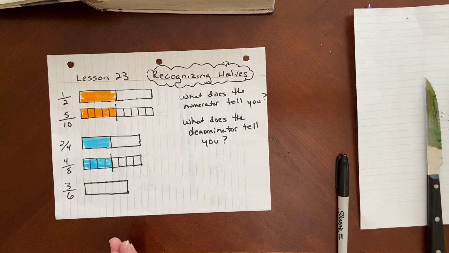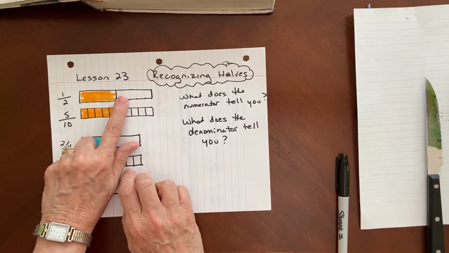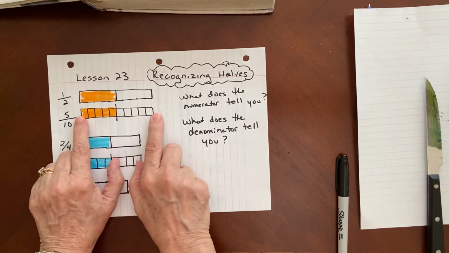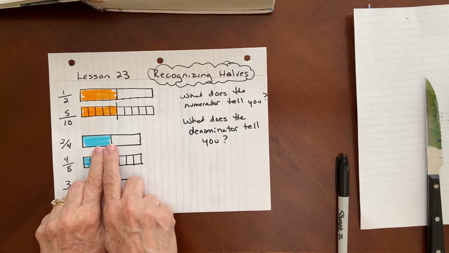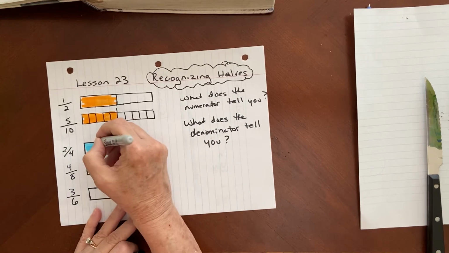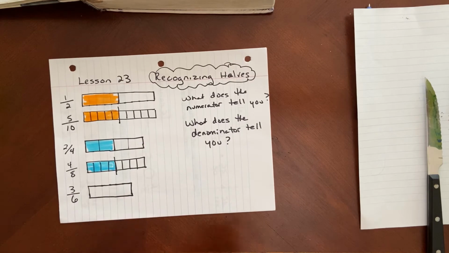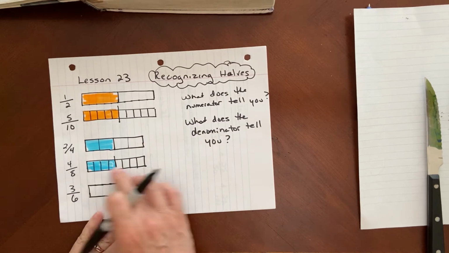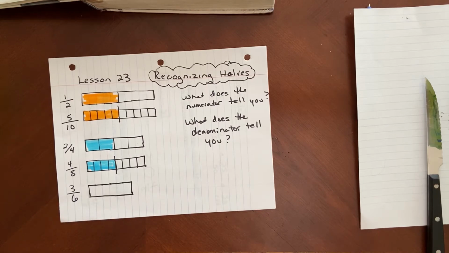You can have 2 pieces and you can take one of them, that would be a half. You can have 10 pieces and you can take 5 of them, that would be a half. You can have 4 pieces and take 2 of them, that would be a half. You could have 8 pieces and take 4 of them, that would be a half. So let's look at how I did that.